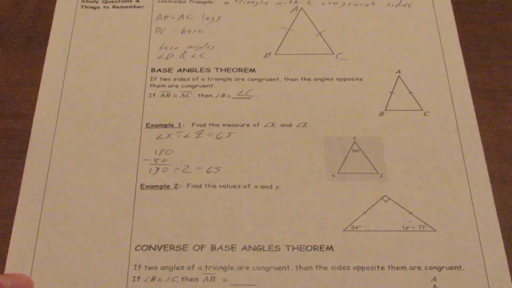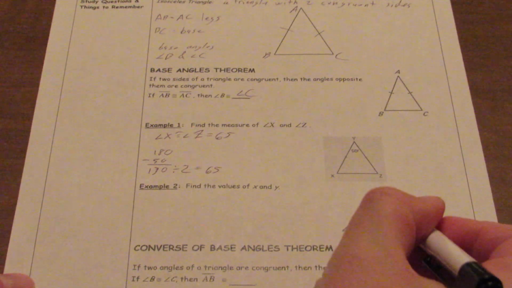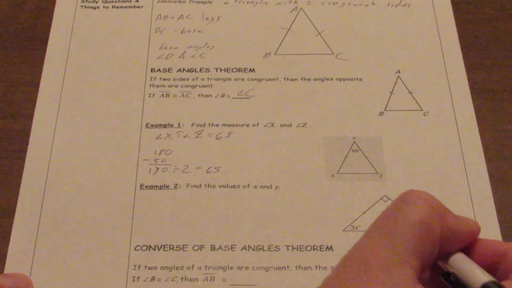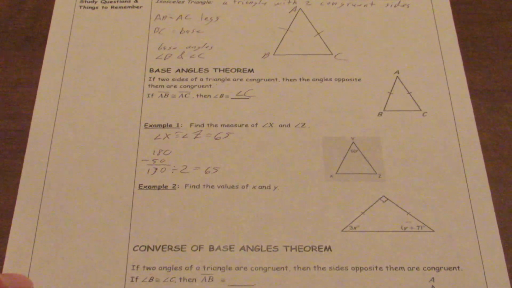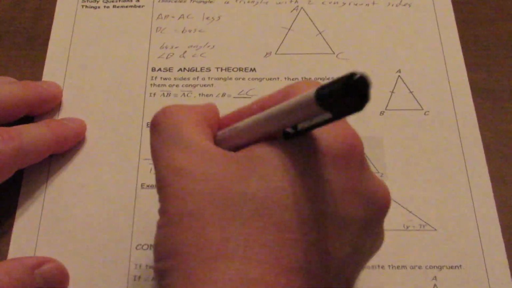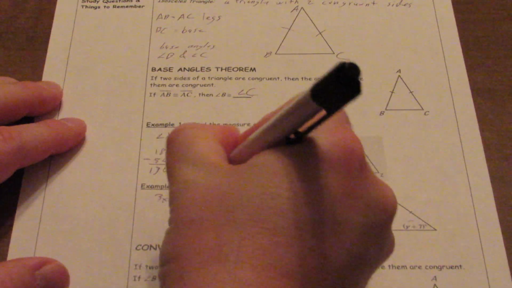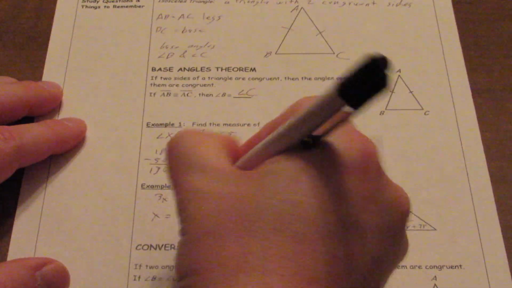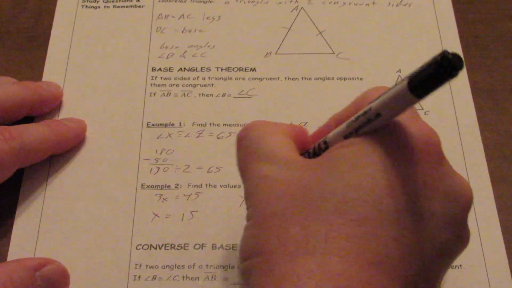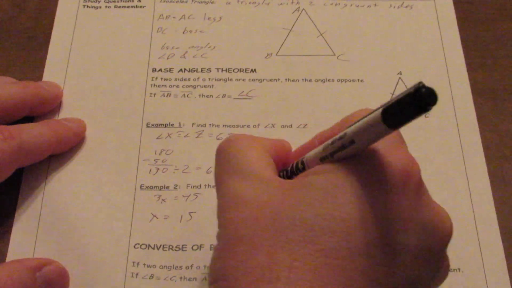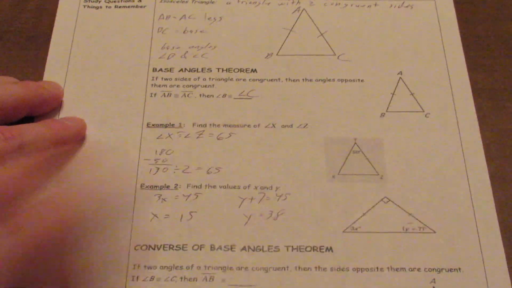That's not helpful again because of the x and y. So because this is 90, if I do 180 minus 90, these both have to be 45. Divide 90 by 2. So 3x equals 45, and x is 15. y plus 7 equals 45, and y is 38.